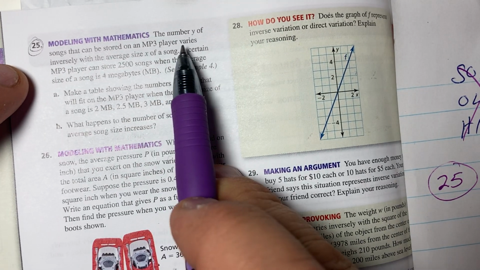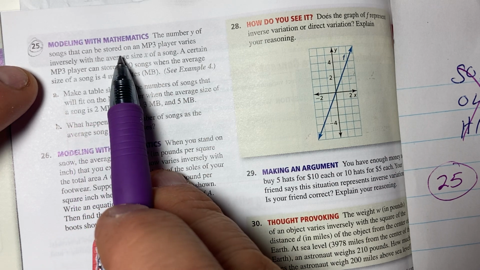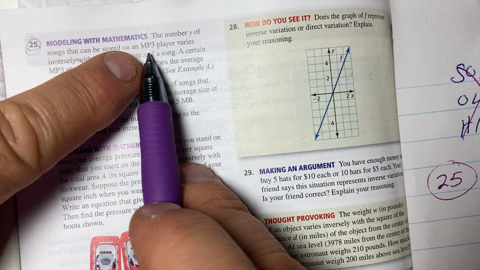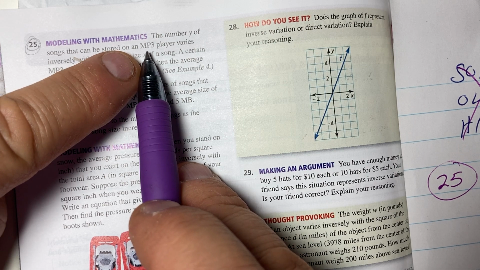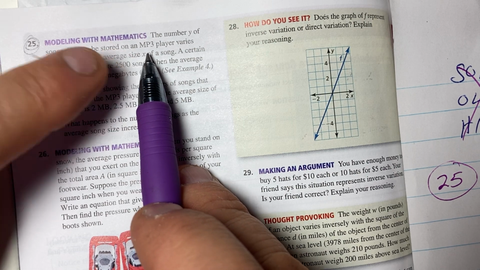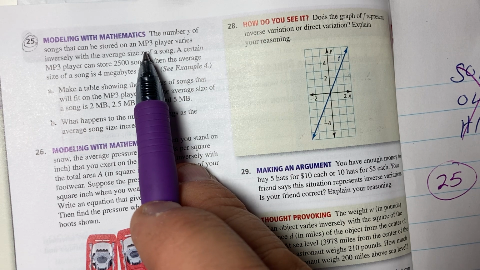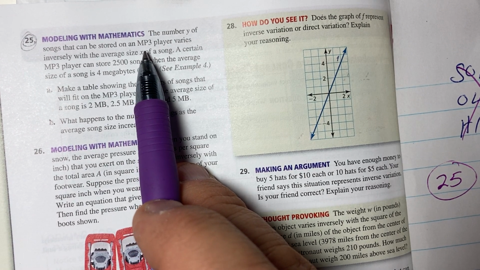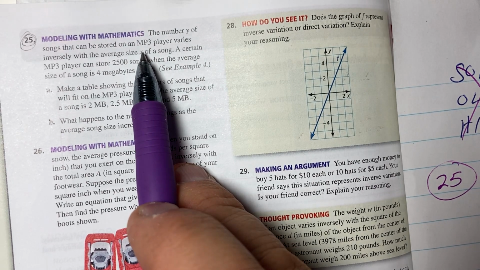25, Modeling Mathematics. The number y of songs that can be stored on an MP3 player. Man, that's old. I don't even know if you guys know what that is. You know what a CD player is, I hope. But an MP3 player, it's an old device for listening to music.